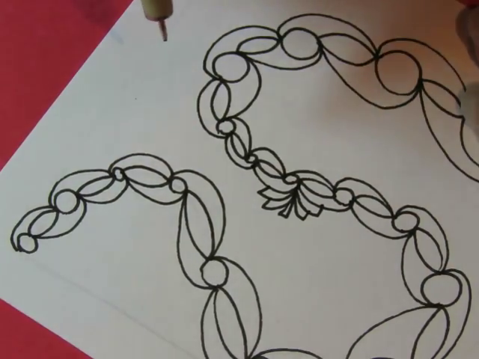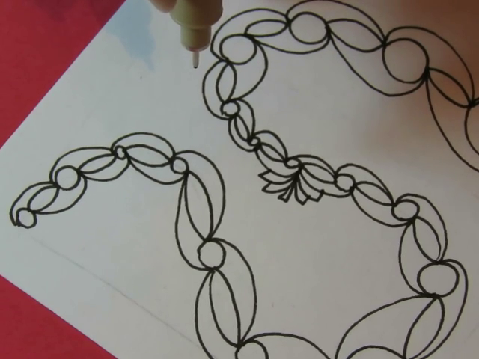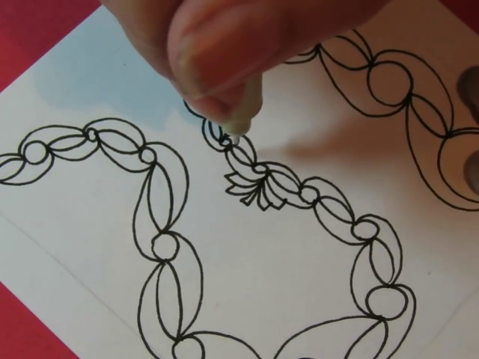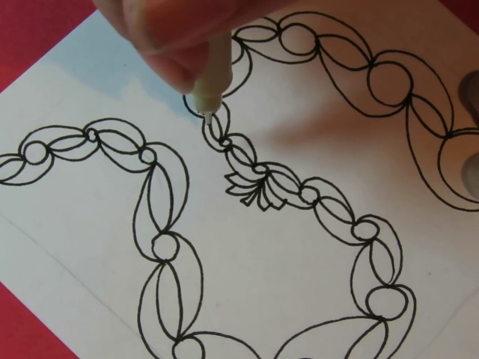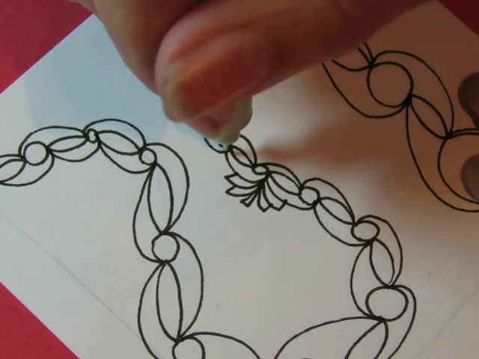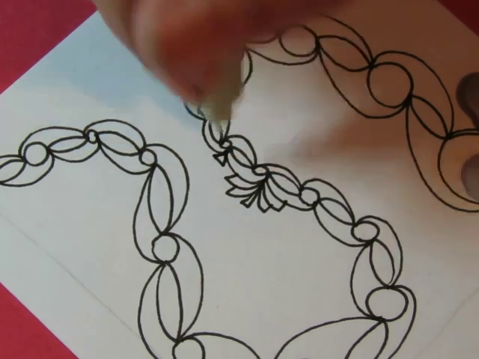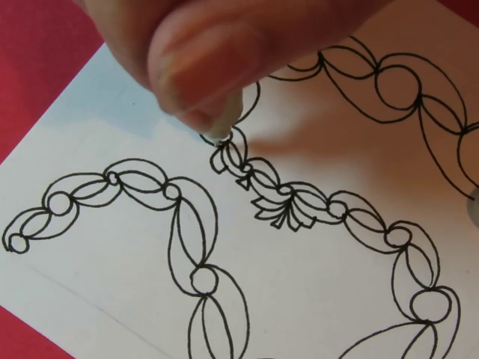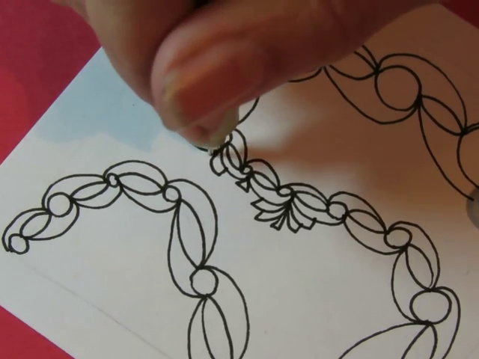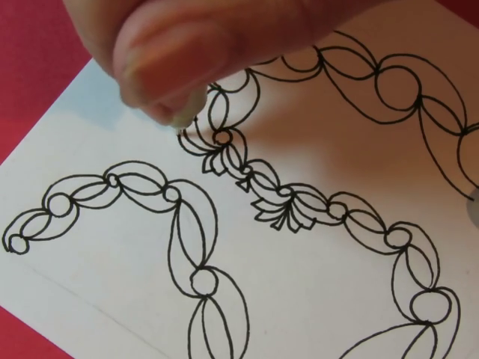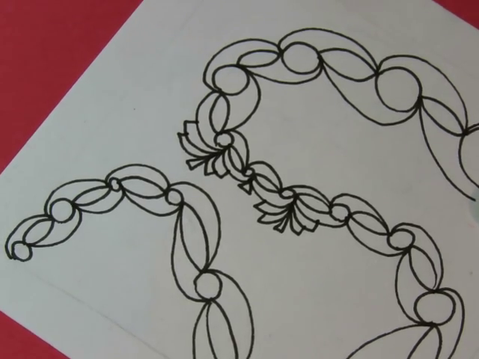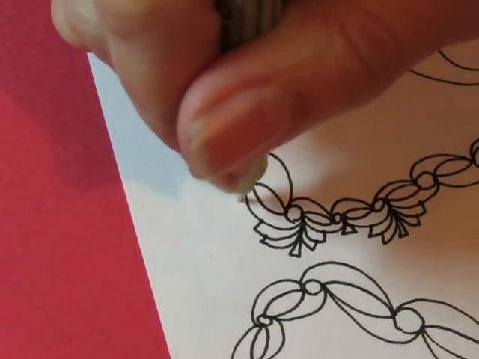So, maybe I'll do, should I do every other one? Maybe I'll do every other one. And then in this one I'll do a triangle. And then in this one I'll do that. Over and down, over and down, over and down, and a triangle. And then in this one I'll just do the triangle.